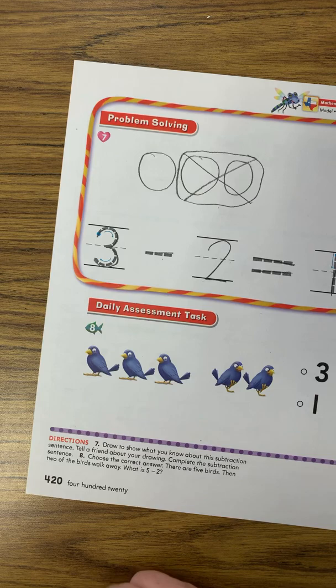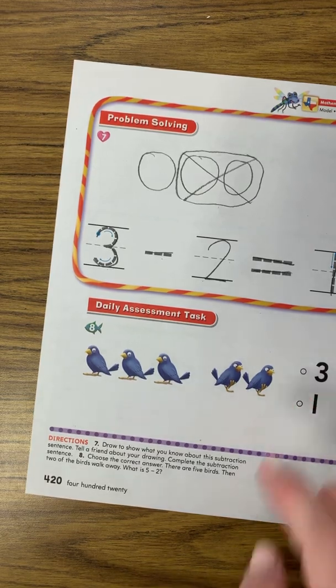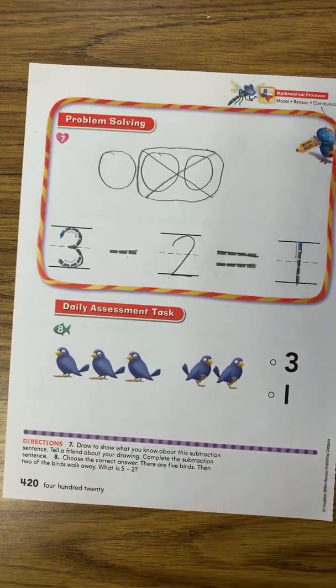Okay. I'll read you math problem number 8. There are 5 birds. Then 2 of the birds walked away. What is 5 minus 2? When you are finished, send me a picture.